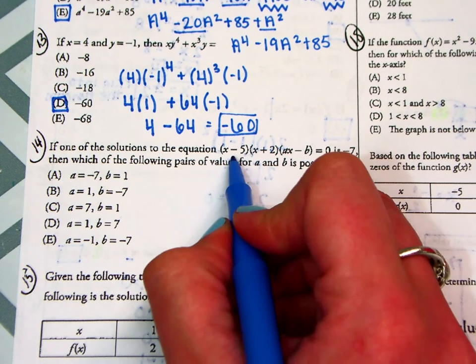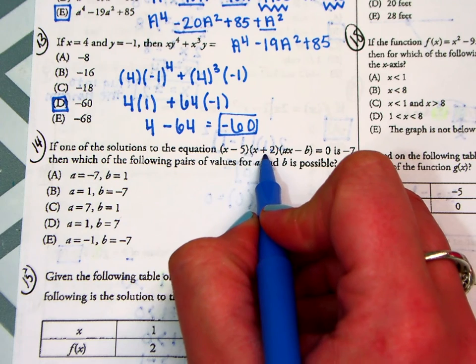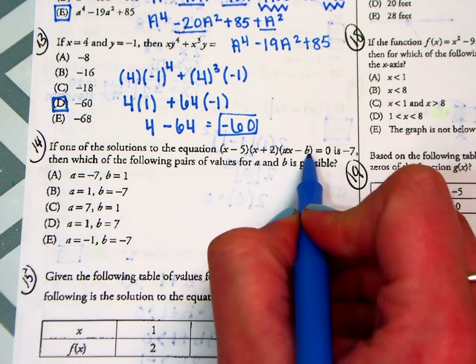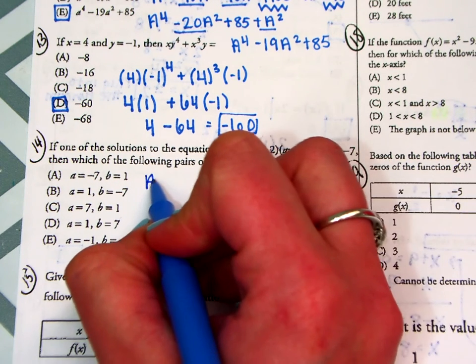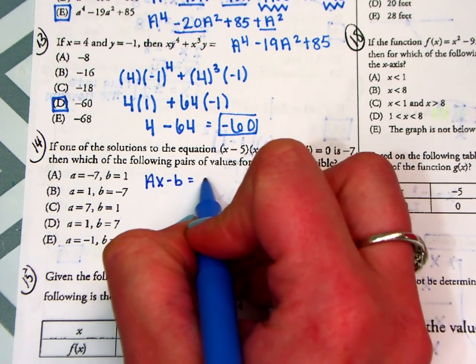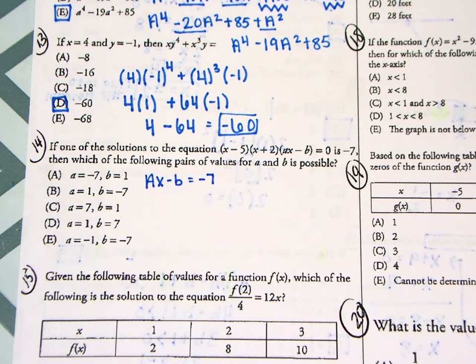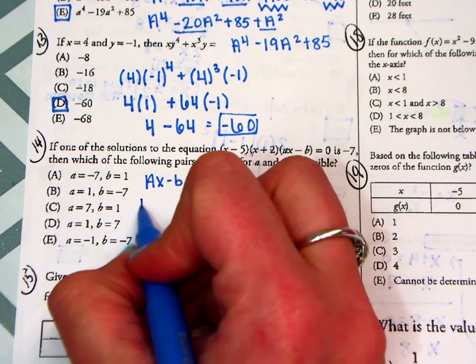Well, this solution is 5. This solution is negative 2 because you're setting them equal to 0, which means the ax minus b has to be the one that's going to give me a value of negative 7. So what I would recommend is you always are solving for the value of x when you're calculating zeros. So I'm going to keep that in mind.